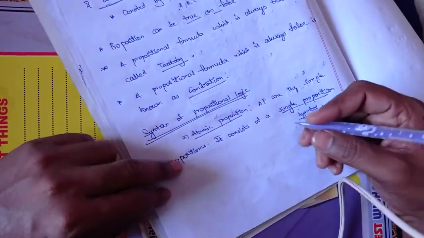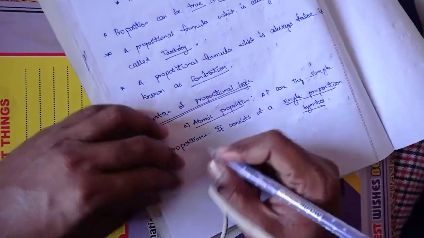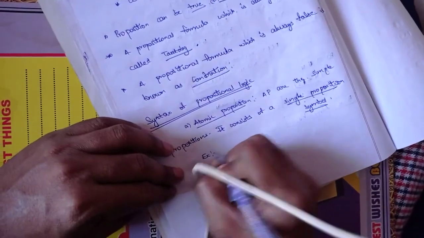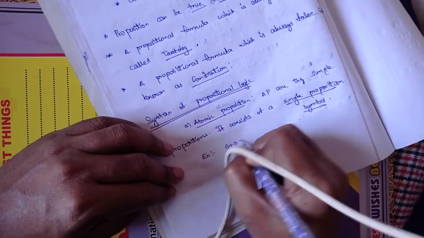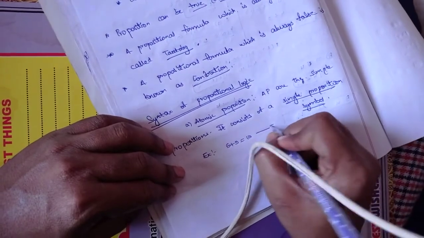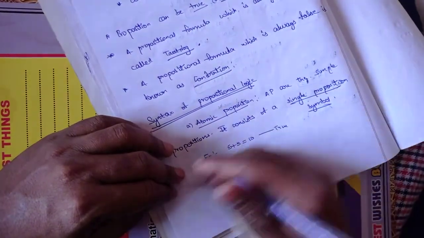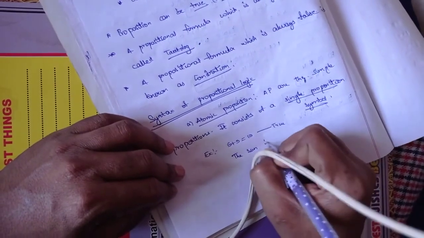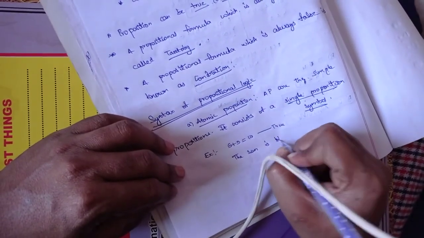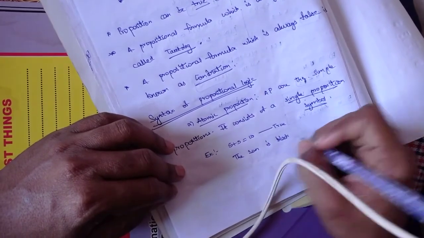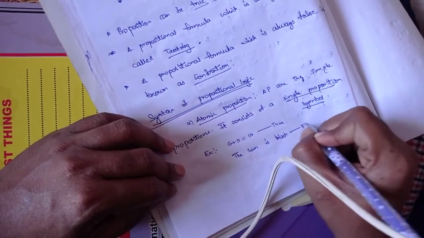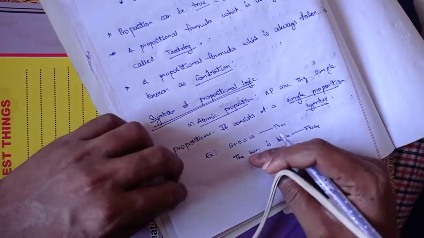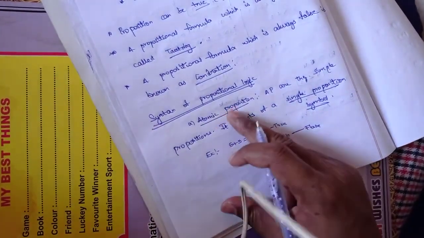So it will definitely have a single proposition symbol. For example, 5 plus 5 equals 10, which is true. The sun is black in color, sometimes it may be, but generally it is false. This type of singleton statements or single symbols are known as atomic propositions.